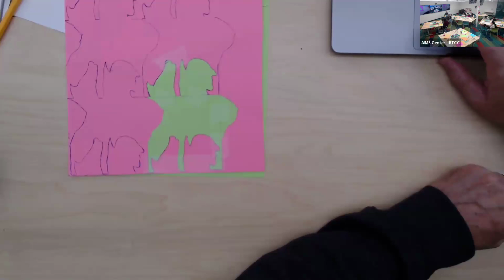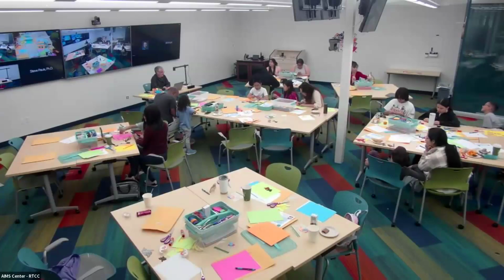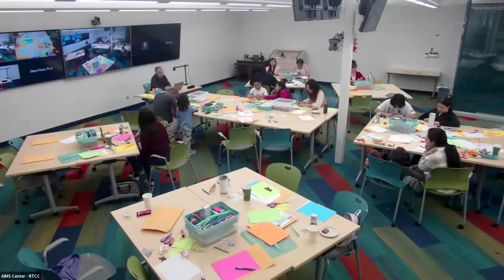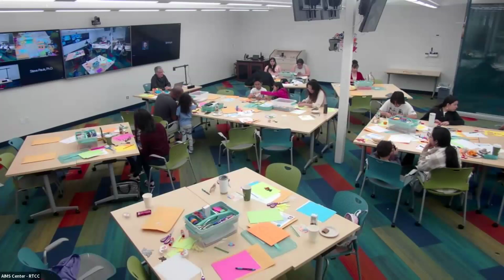So we looked at a variety of ways of tessellating today, whether geometric or translation or rotation. And there are a couple of others that we haven't done yet.